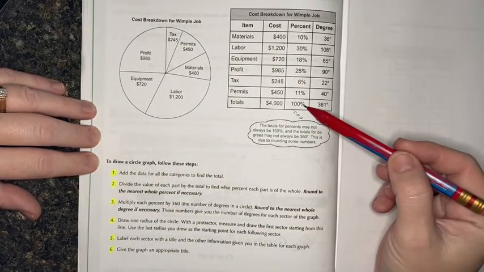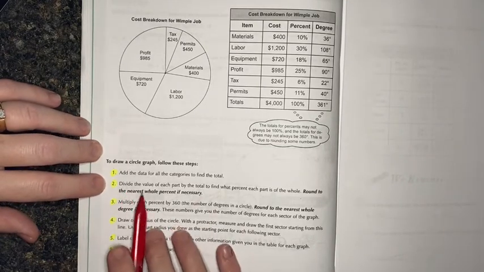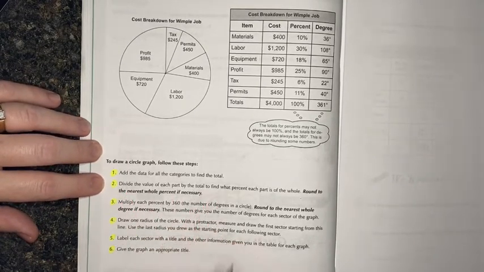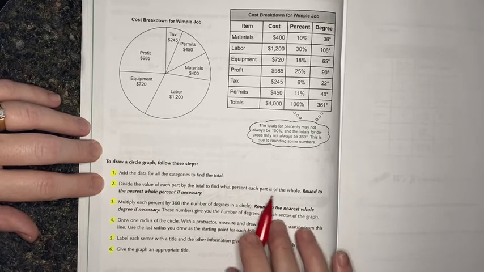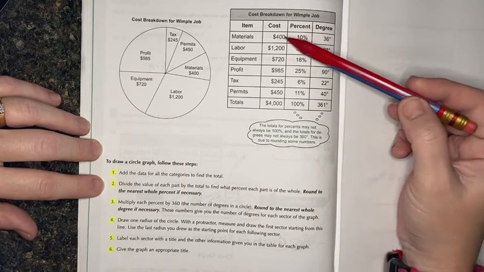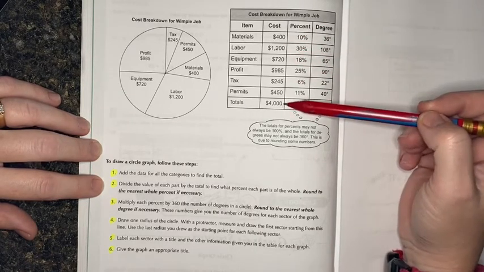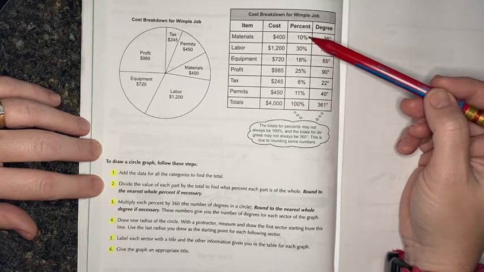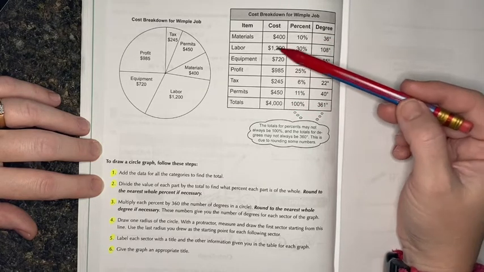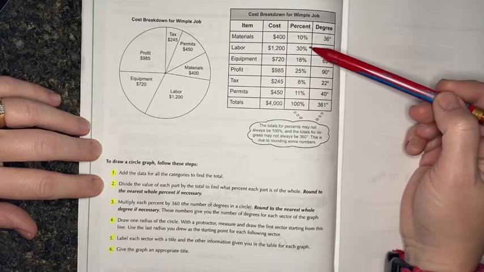That's why they wrote 100% here. Now you go one by one and divide the value of each part by the total to find out what percent each part is of the whole. What that means is for materials, they divided 400 divided by 4,000 and got 10%. They divided 1,200 by 4,000 and got 30%.